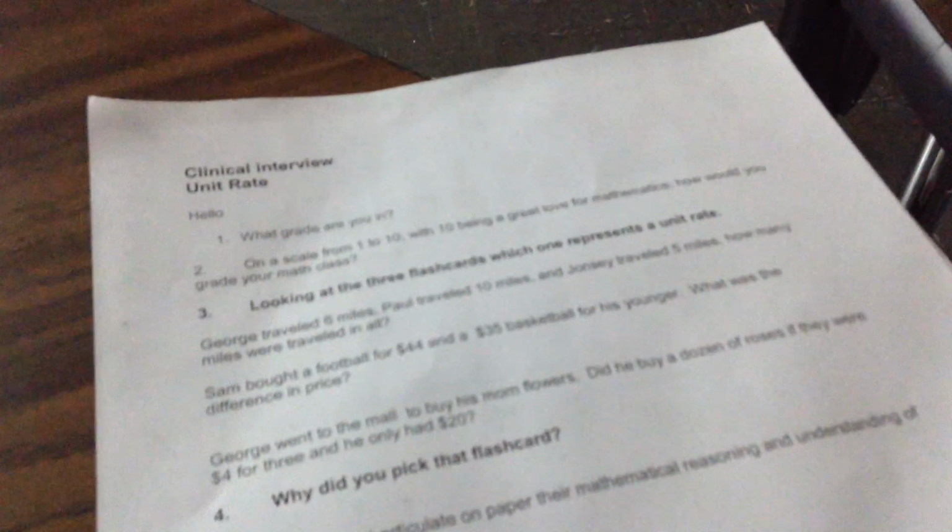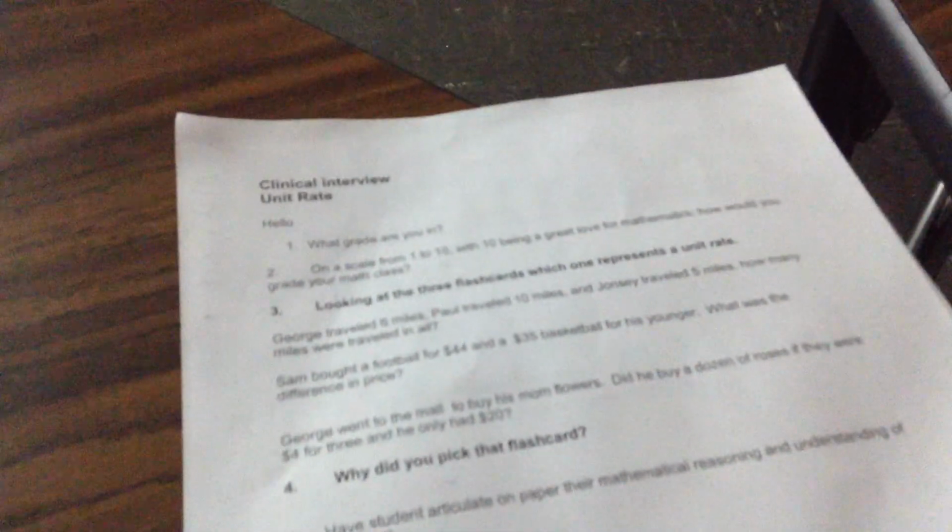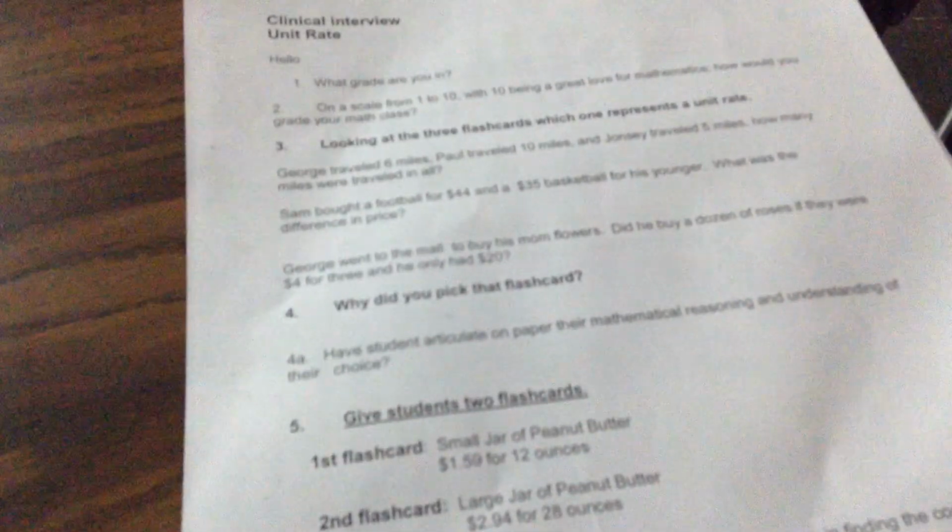What was the difference in price? And the third one, George went to the mall to buy his mom flowers. Did he buy a dozen roses if they were 4 for $3 and he only had $20? Which one of those do you think represents unit price? Unit price? The last one. The third one.